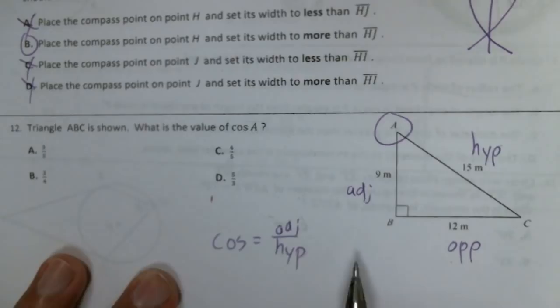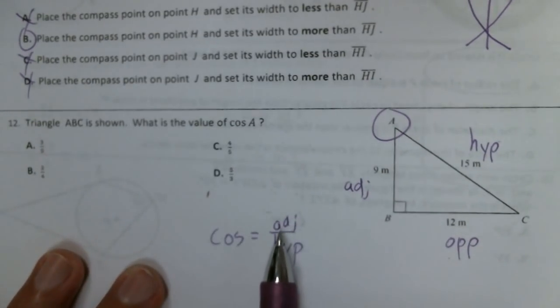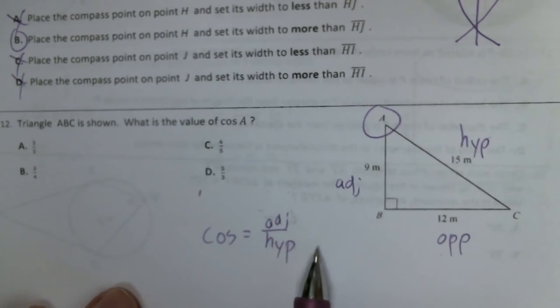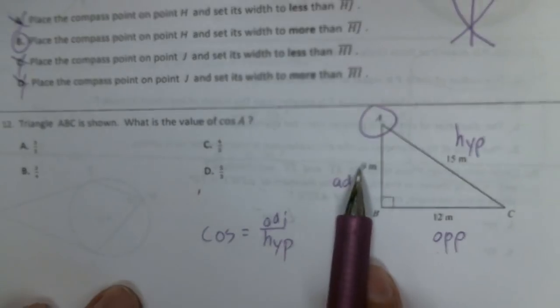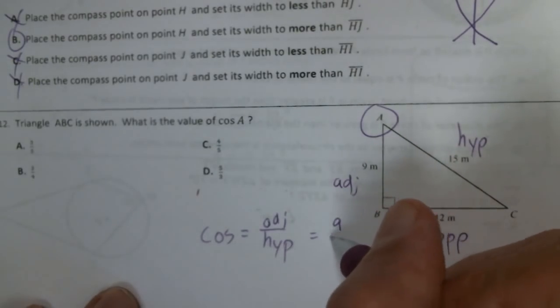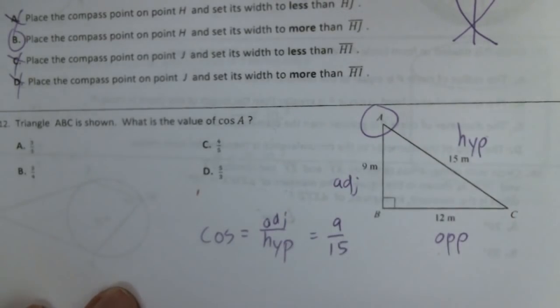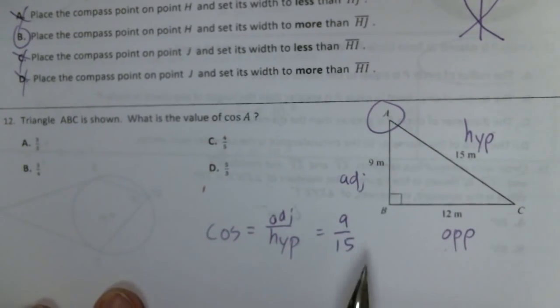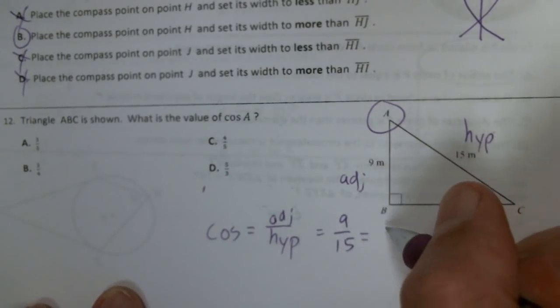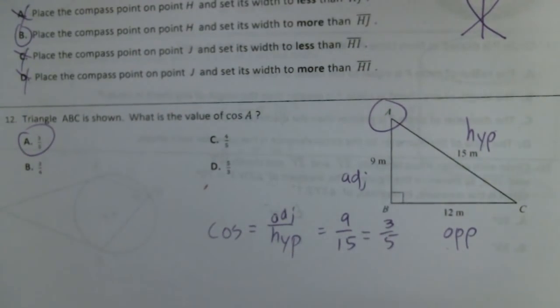Okay, so in this case, they don't want us to solve anything. They just want us to write what is the fraction, what is the cosine of A. And it's going to be adjacent over hypotenuse. That's 9 over 15. Notice that's none of your answers. That's because we didn't simplify this. Divide the top and bottom by 3, and we get 3/5. Okay, cosine of A.